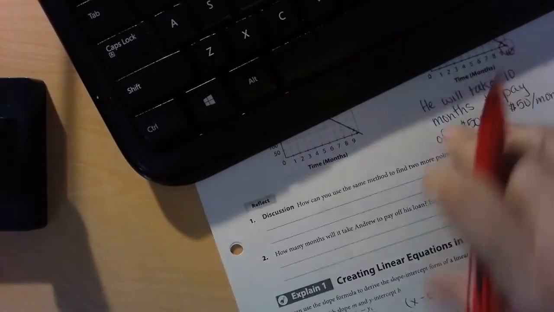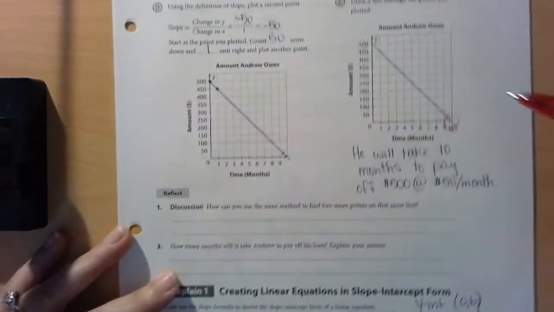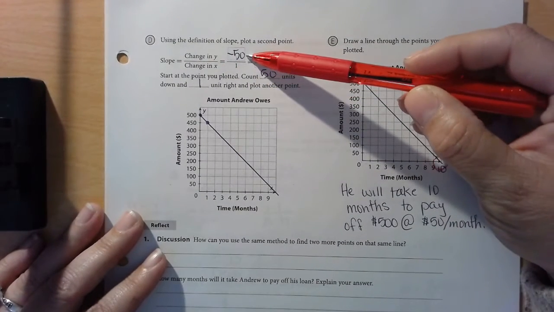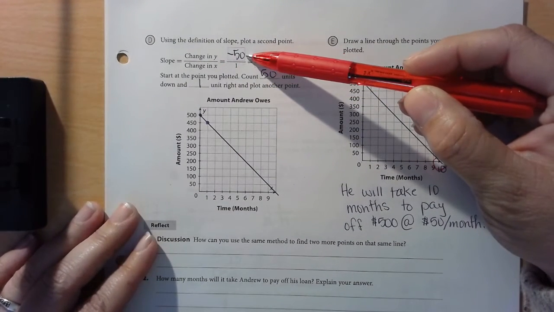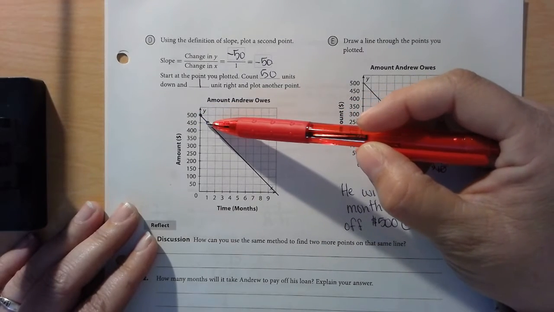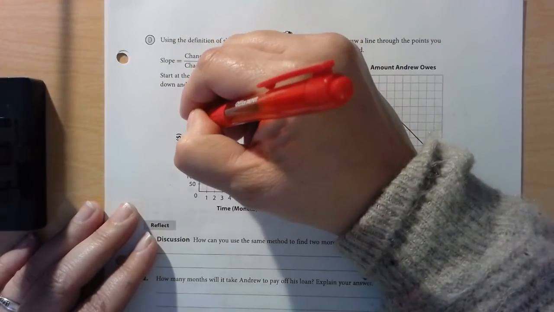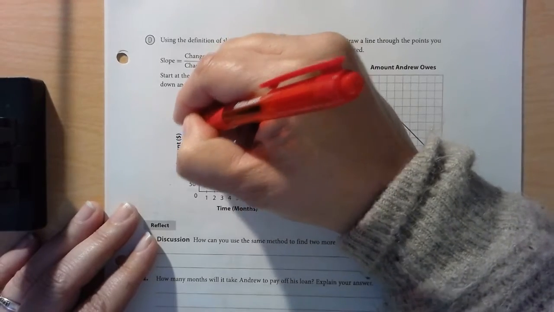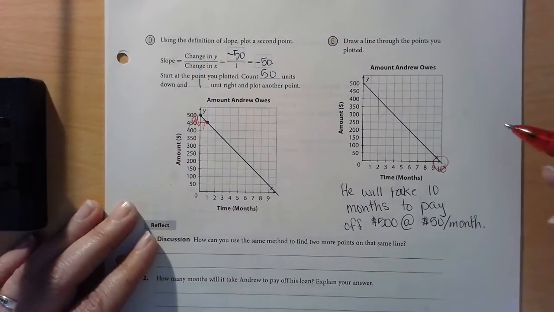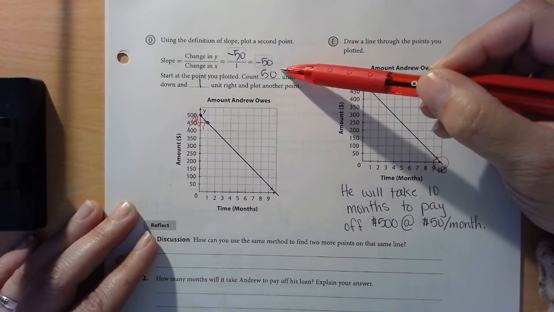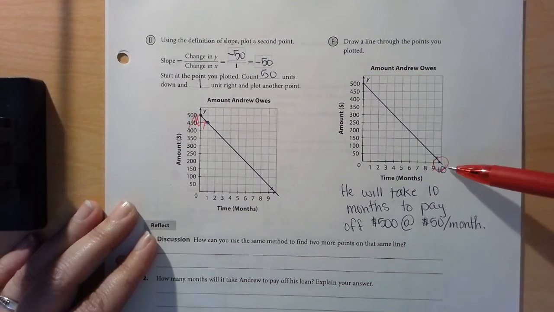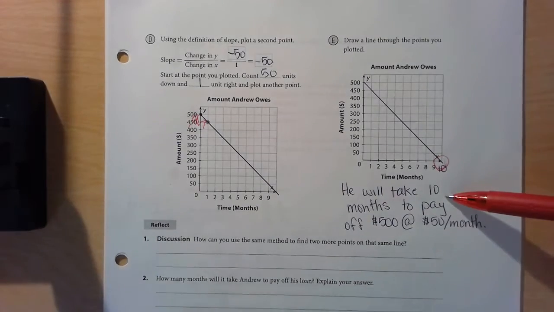Okay? So that's further explained on the next page, where we're talking about taking the slope, the change in the y's. So going from 500 to 450 is a drop of 50. And then a run of 1. So for every $50 down, he moves over 1 month. And that gives us a chance to be able to draw the line. Okay.